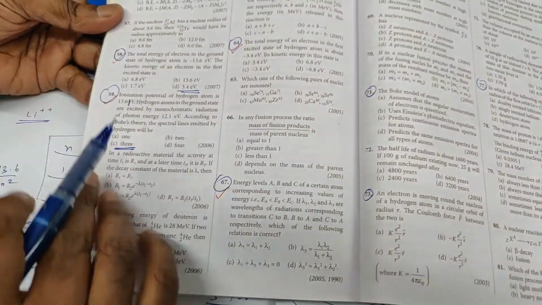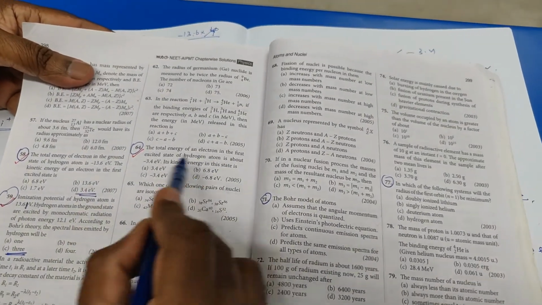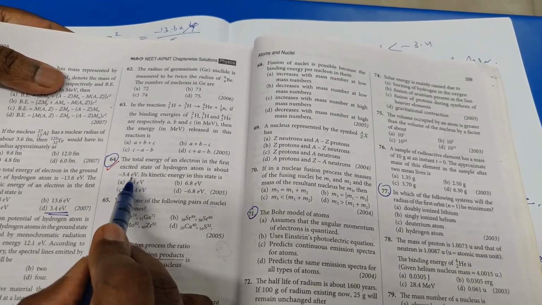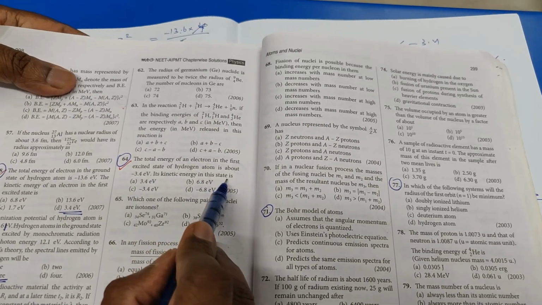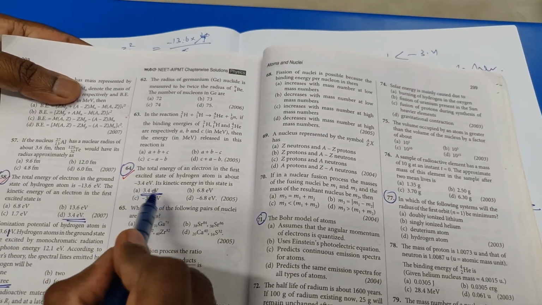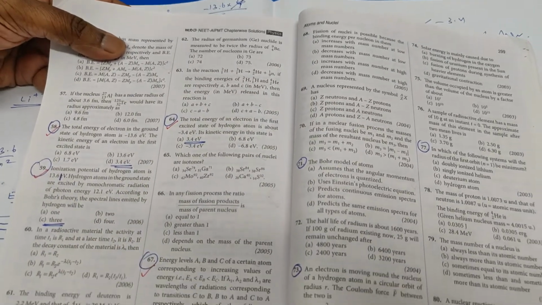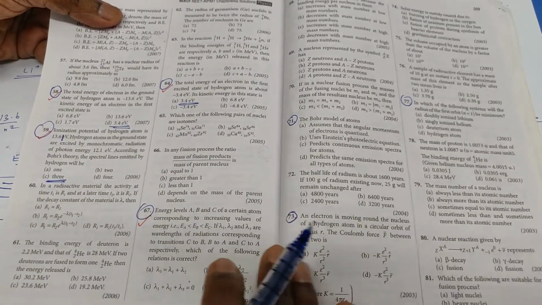Now we are going to 64. Total energy of the electron in the excited state is minus 3.4. Total energy minus 3.4 means what? N is equal to 2. What is the kinetic energy in this state? Plus 3.4, that's all. If the total energy is minus 3.4, the kinetic energy is plus 3.4. Okay, then we are coming to the next one.